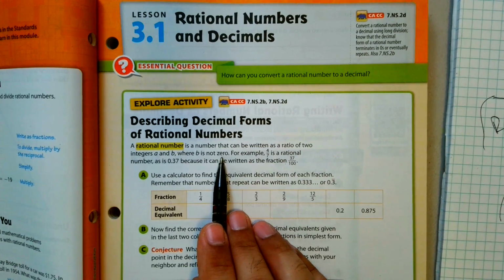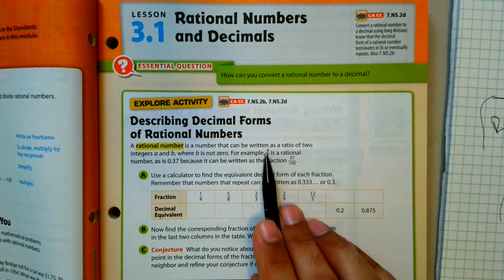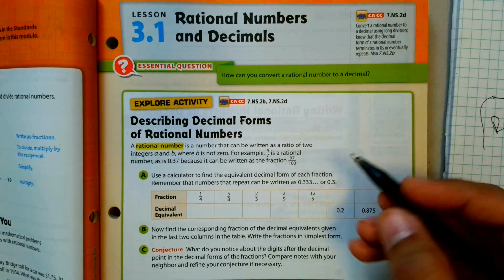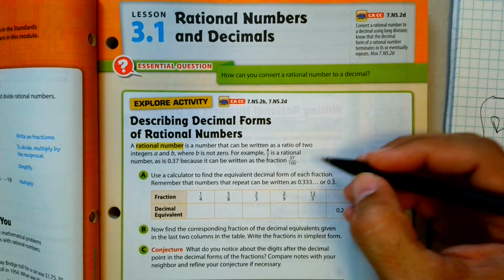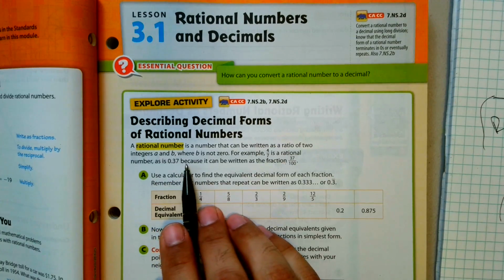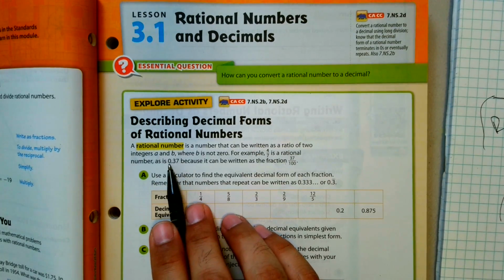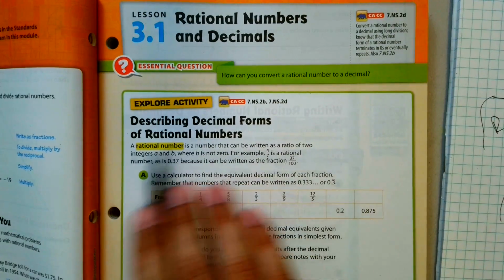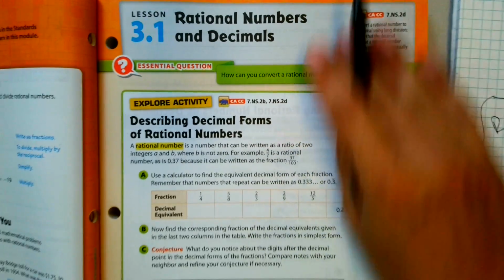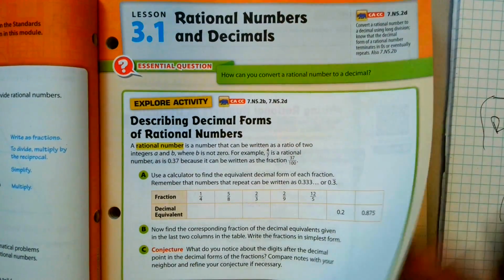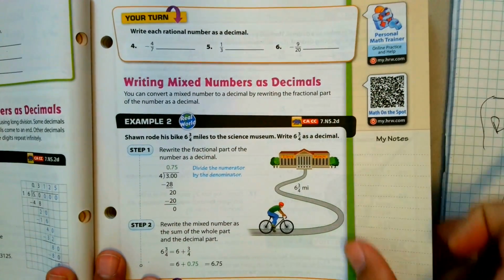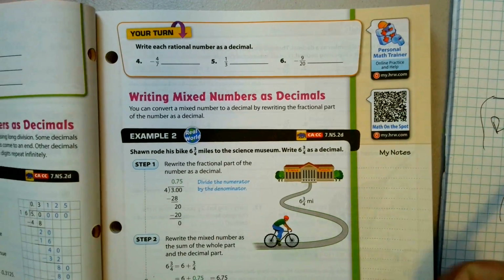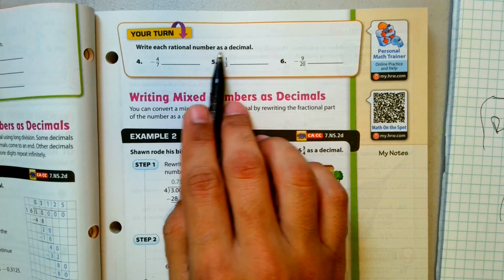It might be in high school, but they give an example. 4/7 is rational because 4/7 can be turned into a decimal that is a terminating decimal that you can find on a number line, all right? So that's what we want to know about rational numbers. I'm going to go ahead and skip this example because ultimately what we're trying to do is understand rational numbers as a decimal.